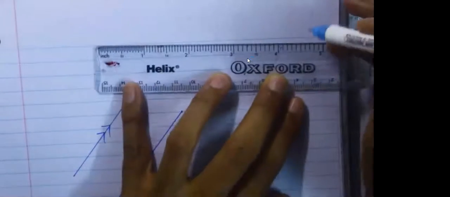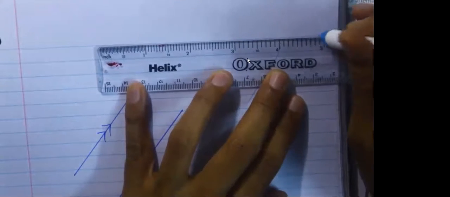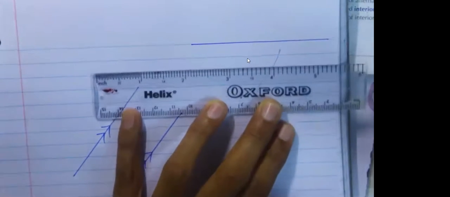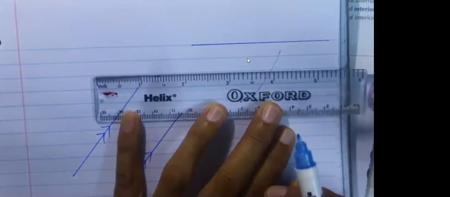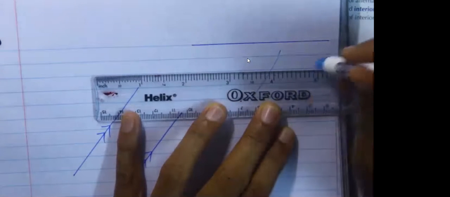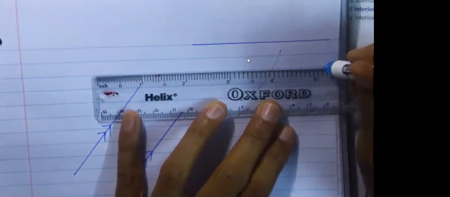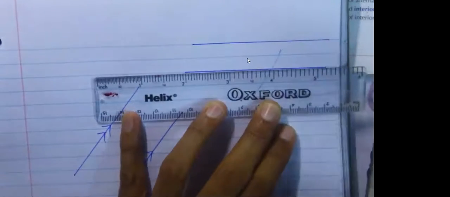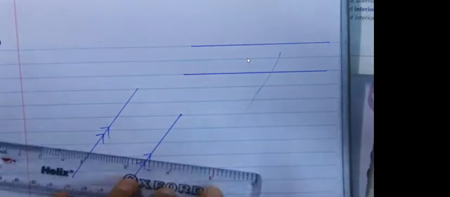Okay, what is a transversal? Does anybody know what a transversal is? No idea. No, teacher, I don't know. Never heard of that word.